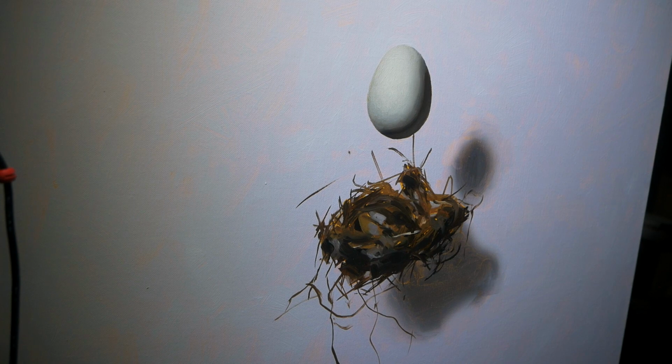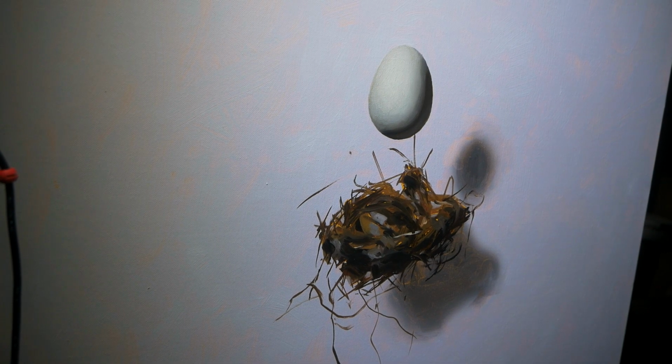Smooth over with my fingers. Sometimes the brush strokes can get a little bit too built up, which they were starting to just there, so it becomes a bit too scratchy looking almost.